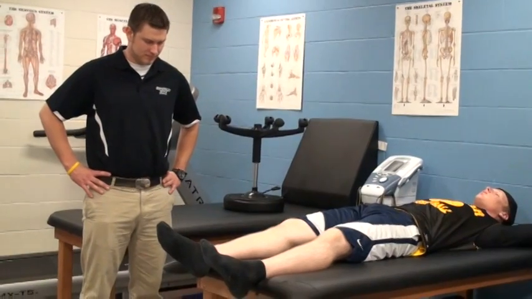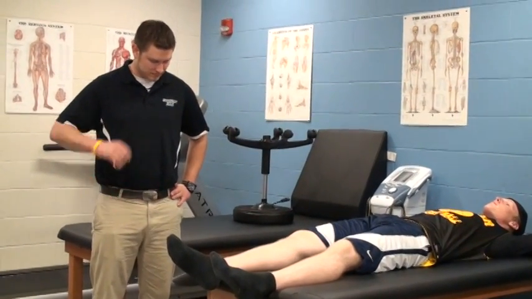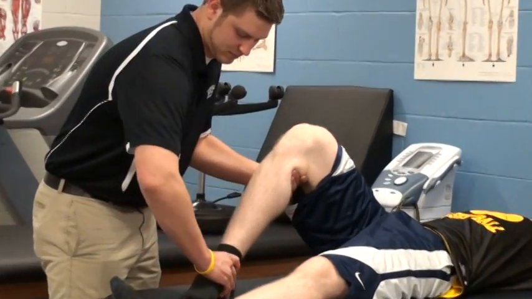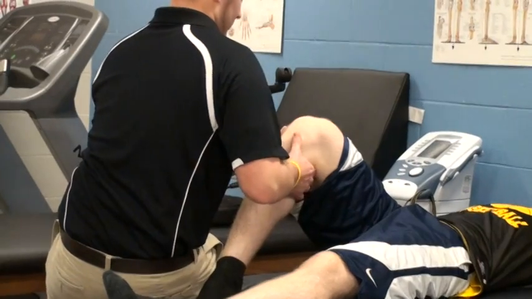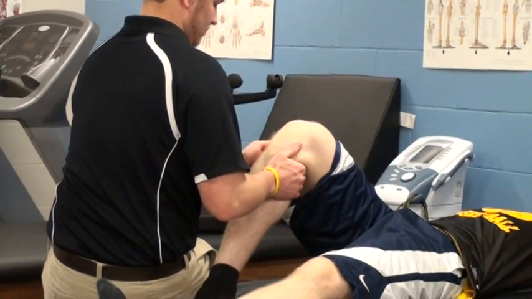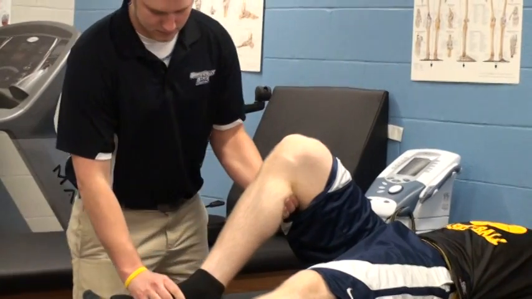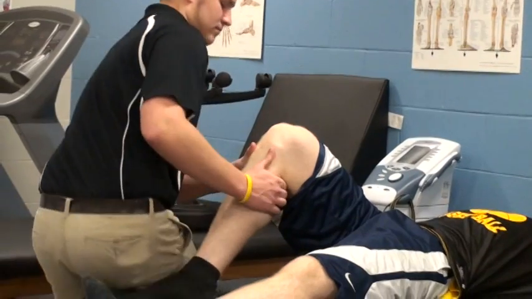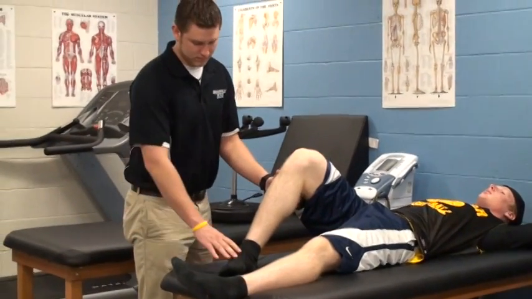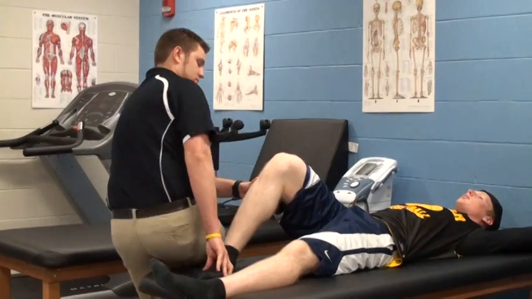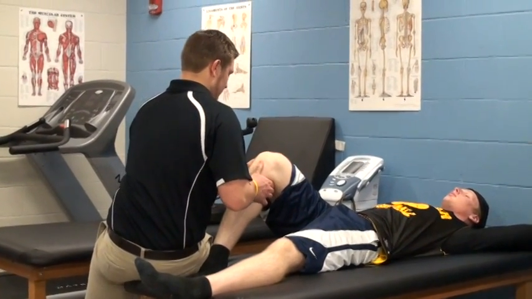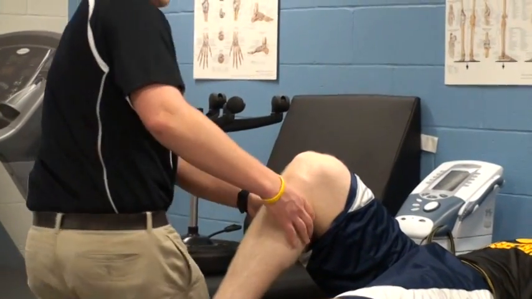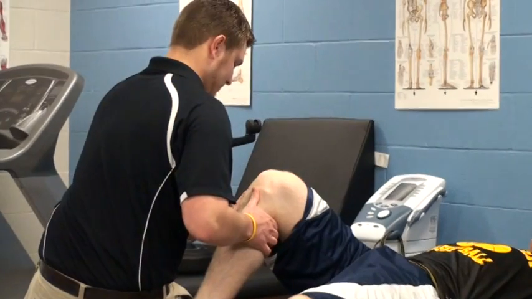Next, we will be performing the rotary instability tests of the knee. First test will be the Slocum drawer test with an internal rotation of the foot, checking the anterior lateral capsule. Followed up with the Slocum drawer test with external rotation, checking the medial anterior capsule. The reverse Slocum drawer test, pushing back on the tibia with the internal rotation of the foot, which is checking the posterior medial capsule, and then doing the external rotation, checking the posterior lateral capsule.